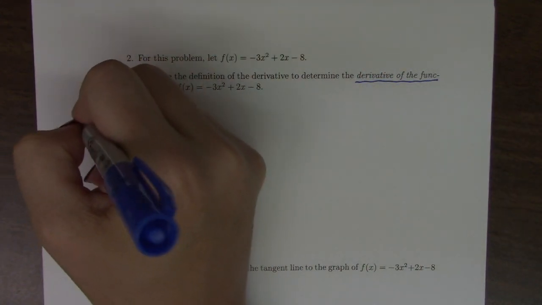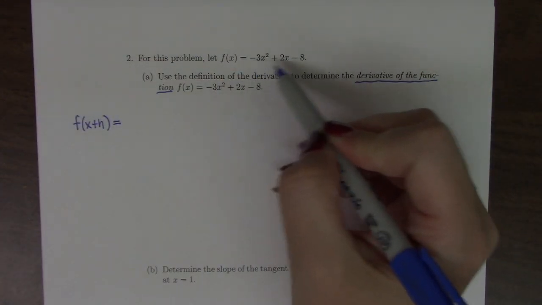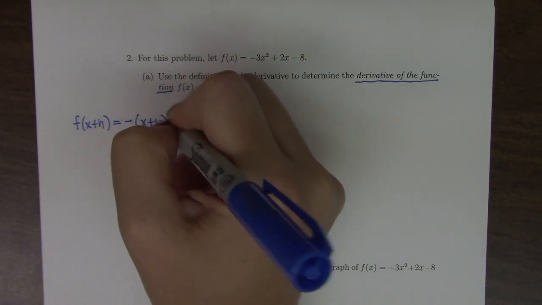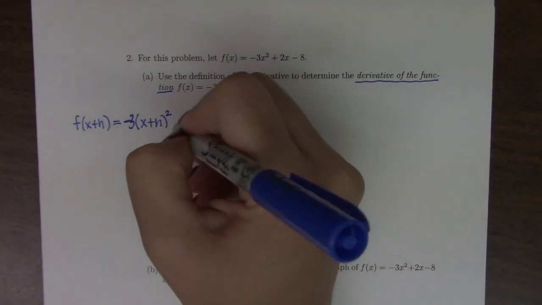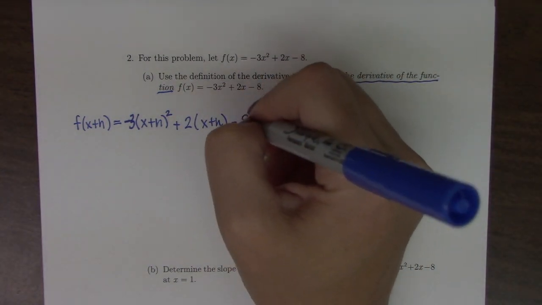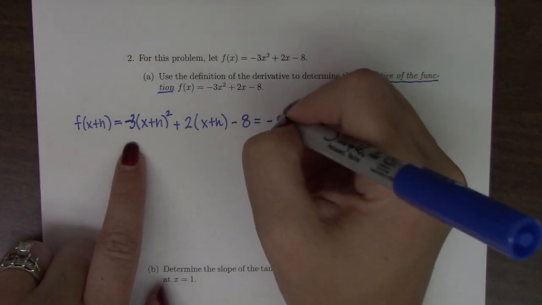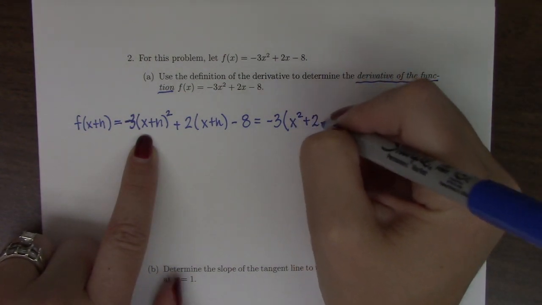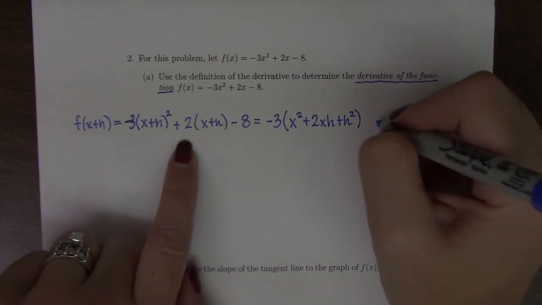So f of x plus h, I'm going to plug in x plus h everywhere I have an x here. So it's negative 3, let's not forget our negative 3, times x plus h squared, plus 2 times x plus h minus 8. And I'm going to go ahead and simplify this. The first thing I'm going to do is FOIL my x plus h. So I get x squared plus 2xh plus h squared. I'm going to distribute this 2.